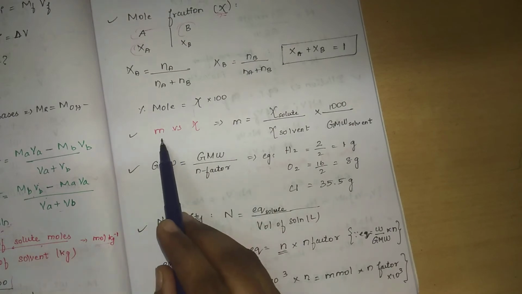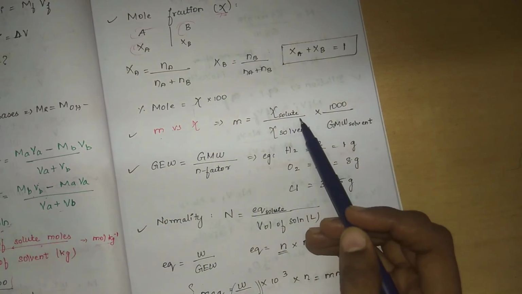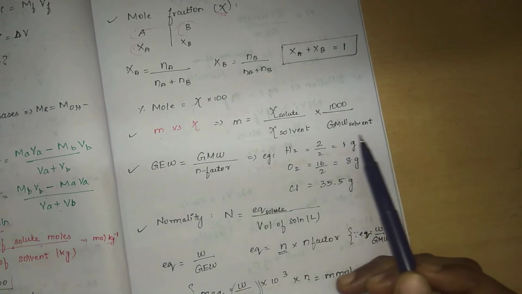The relation between molality and mole fraction is: molality equals mole fraction of solute by mole fraction of solvent into 1000 by gram molecular weight of the solvent.